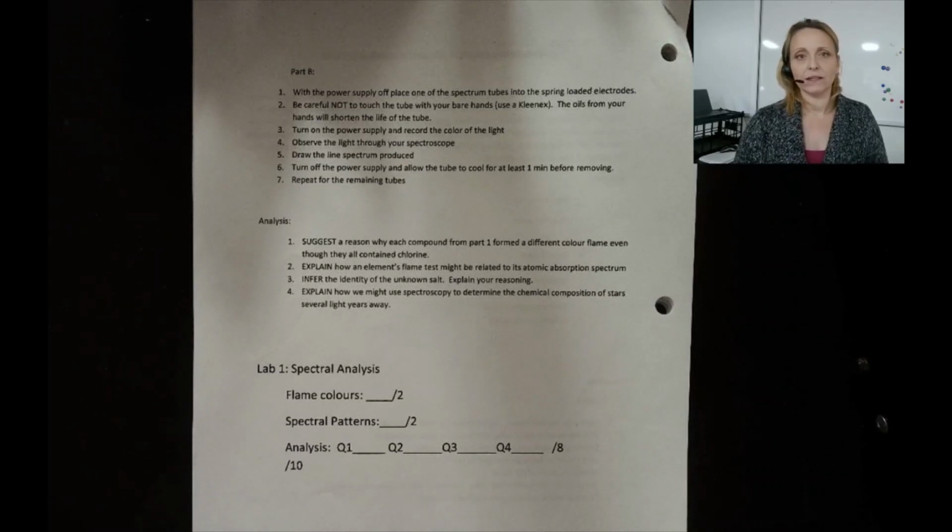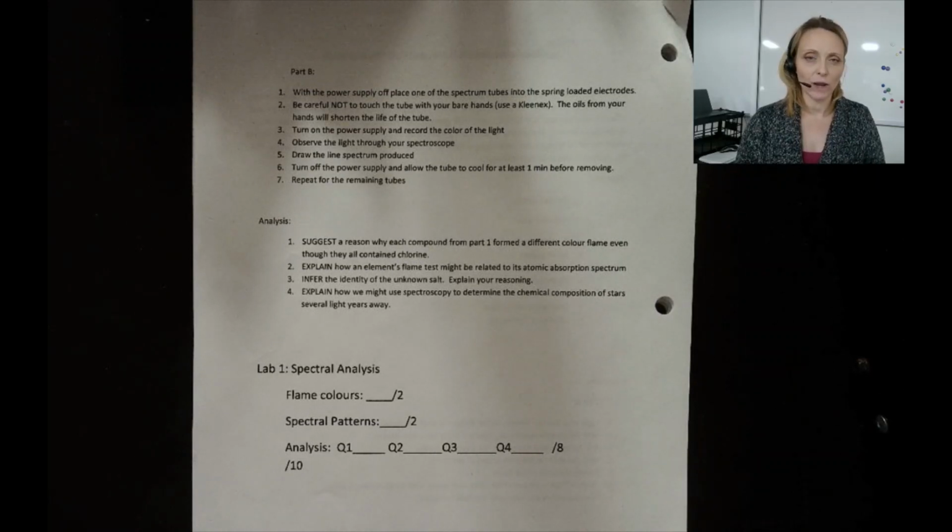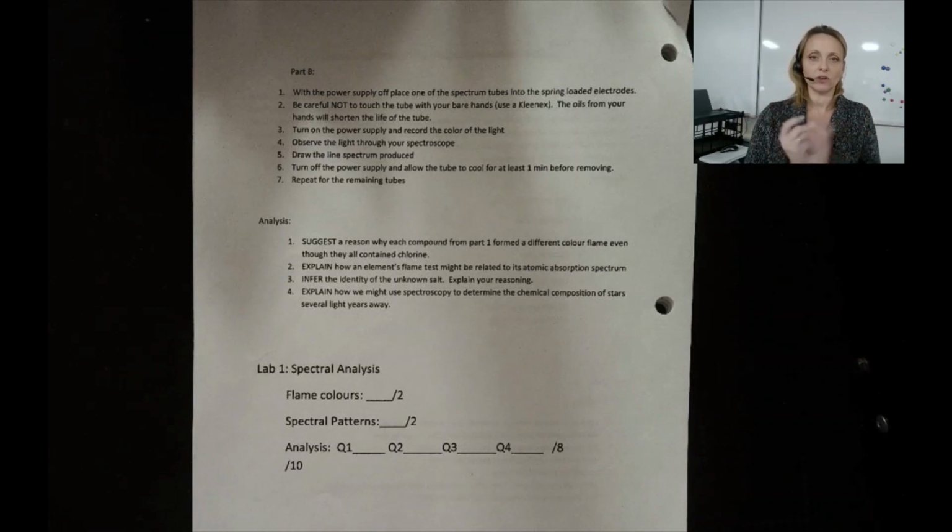Because of this, we can actually use spectroscopy to identify different elements from places far away. For example, if I take a look at a star that is thousands of light years away, I can look at it through a spectroscope and find out the spectral pattern that it produces, compare that to ones that we know here on the Earth, and from that we can identify what gases are present in the star.